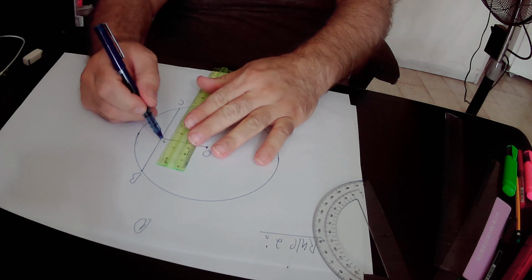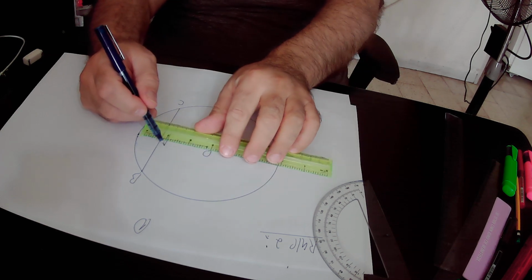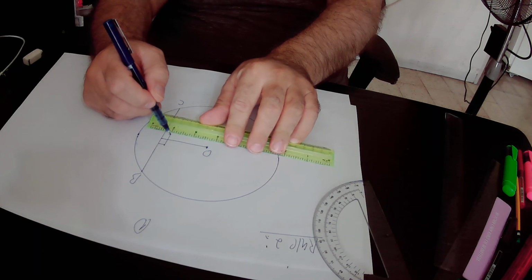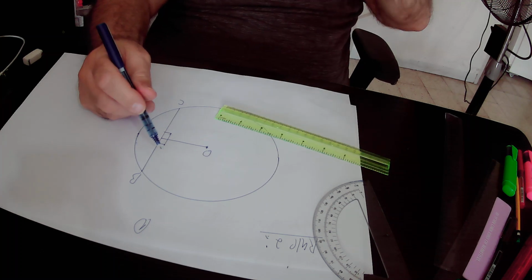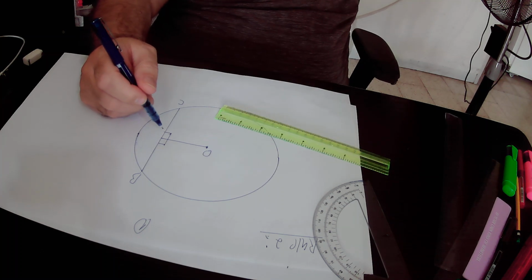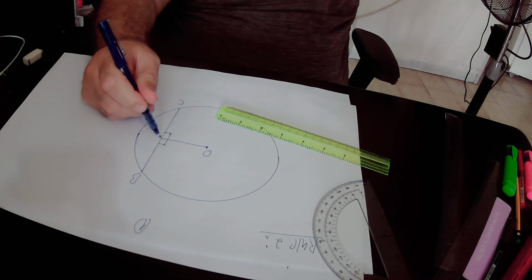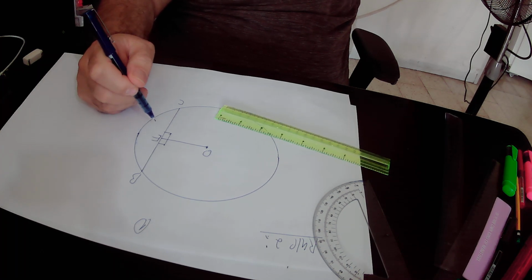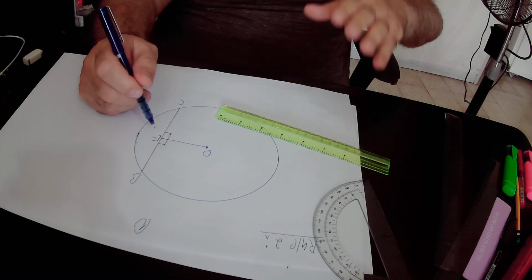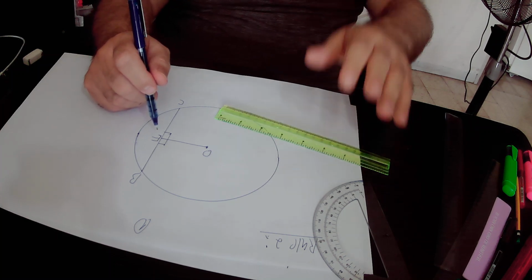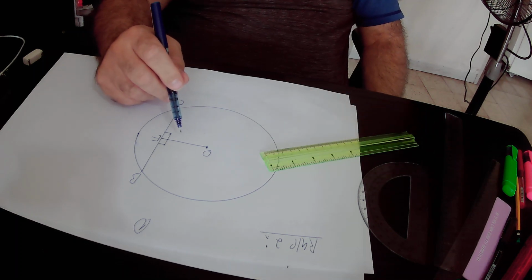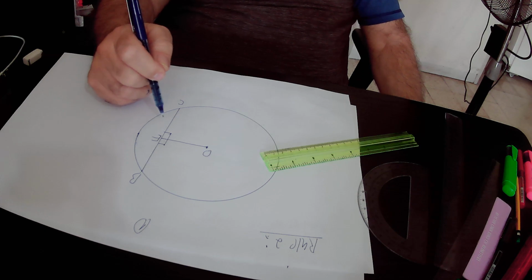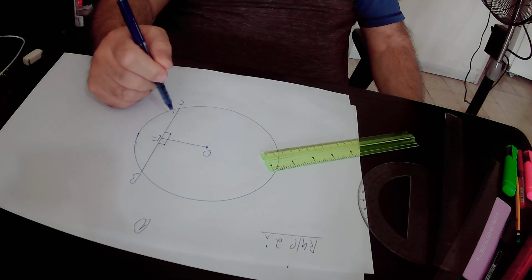According to our construction, this angle equals 90 degrees, and this angle is also equal to 90 degrees. We'll define the touching point of the perpendicular from point O and BC as E. And according to rule number 2, the perpendicular from point O on chord BC bisects chord BC.